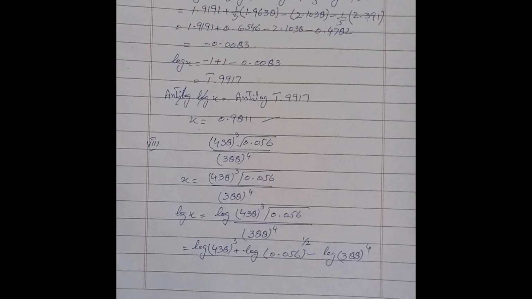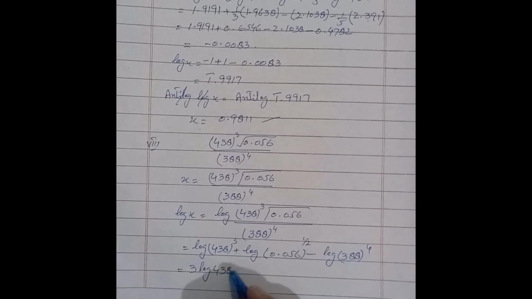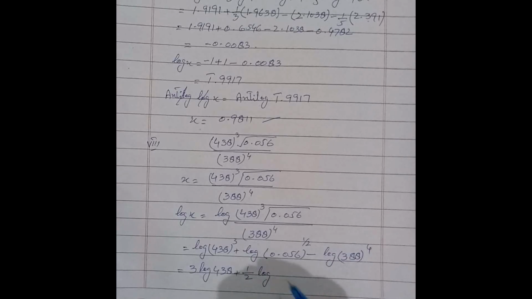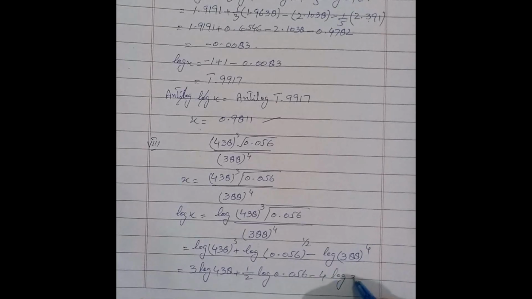And further we apply the third law of logarithm, which is 3 log 438 plus 1 over 2 log 0.056 minus 4 log 388.